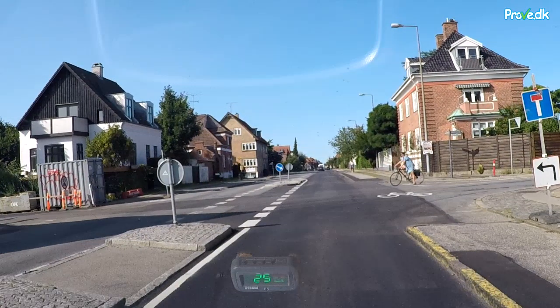You are driving at the speed of 30 kilometers per hour and you want to continue straight ahead. How will you continue? I will brake. I will wait for the cyclist. I will speed up slightly. The cyclist has to wait for me.